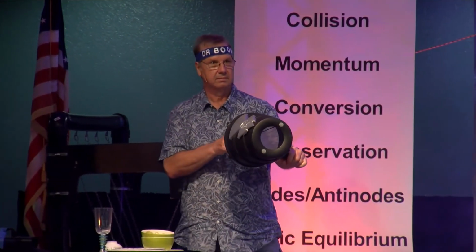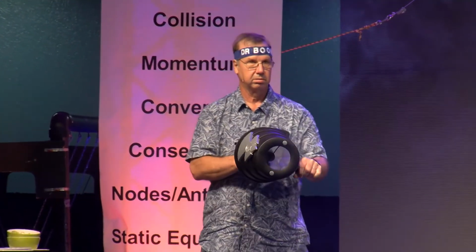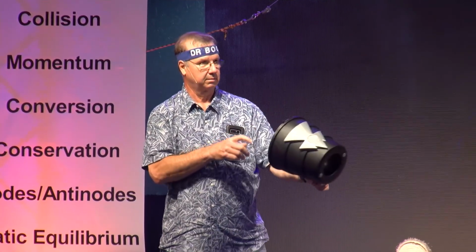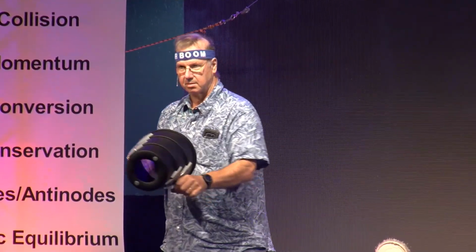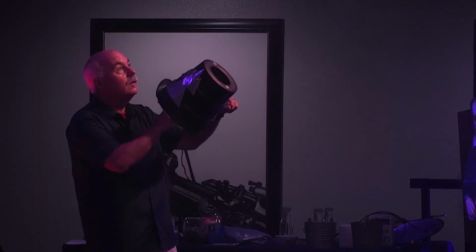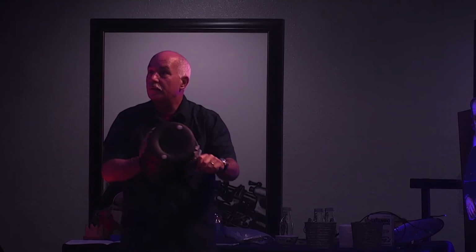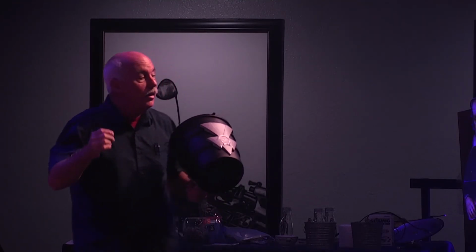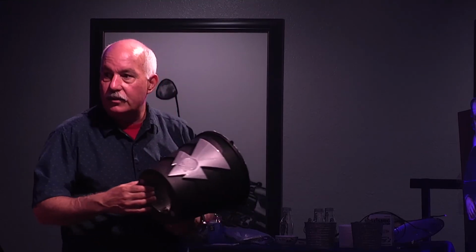And these things actually go pretty far. These little air bazookas are very stable. They come out as rings. It's kind of a surprise that they come out as rings out of here.